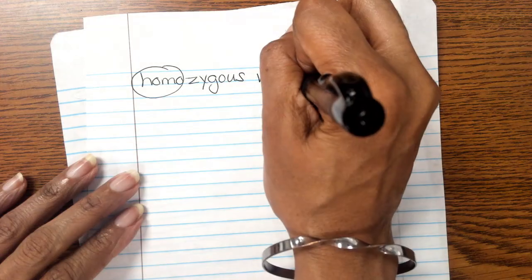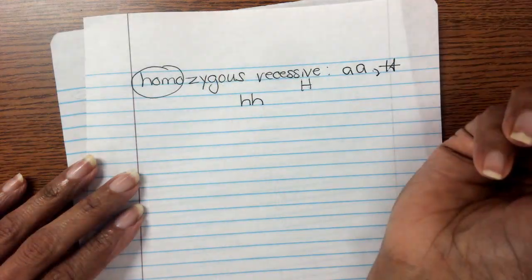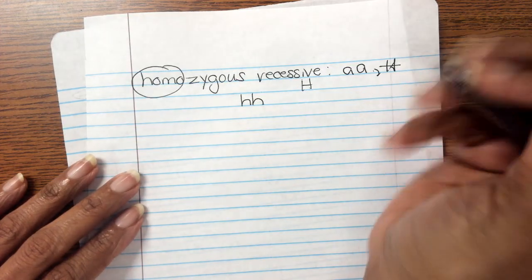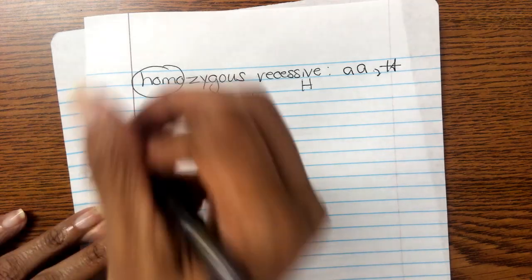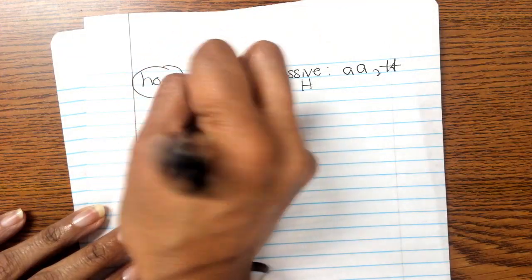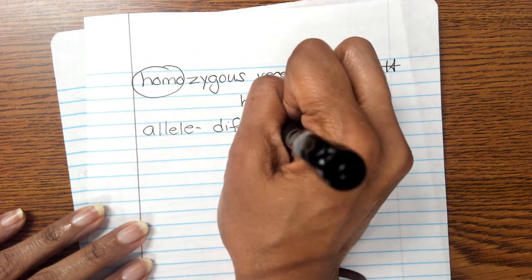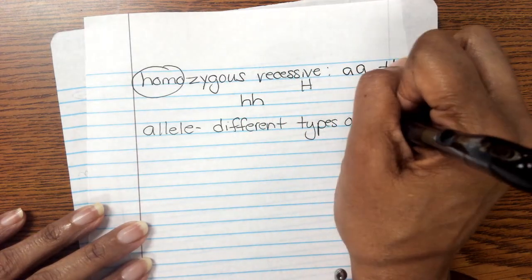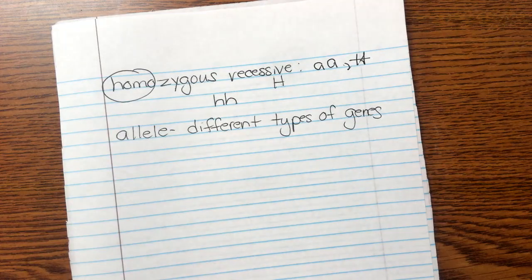So for example, if we use H for height, little h would be somebody that's short. So those are the genes that Miss Brown got. Just a little funny there for you. Okay, moving on. Last definition I did not include was allele. And this is different forms of a gene.